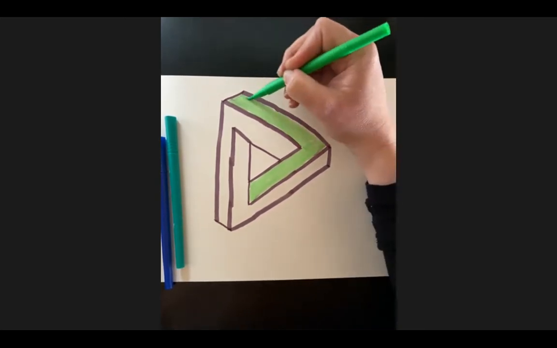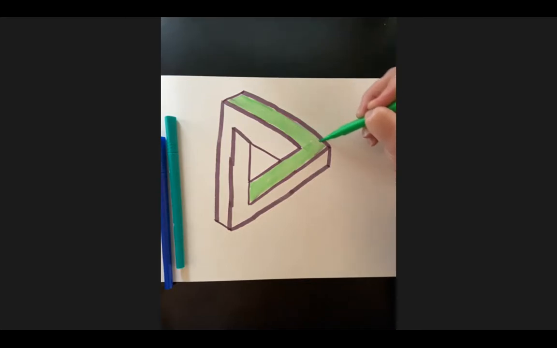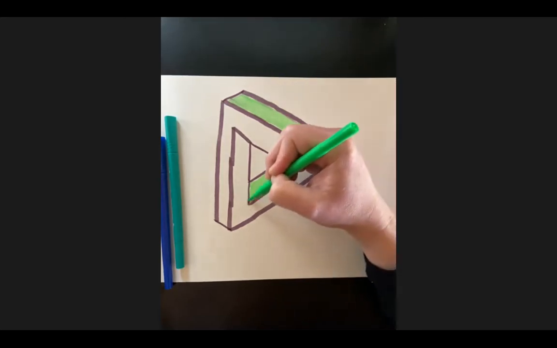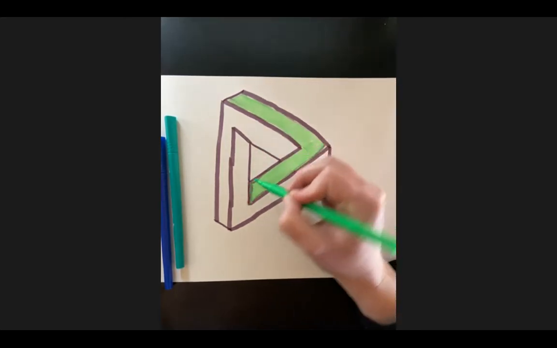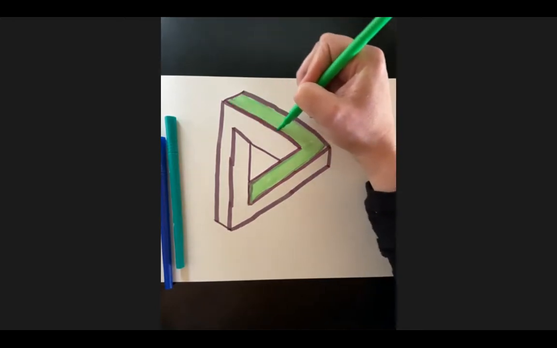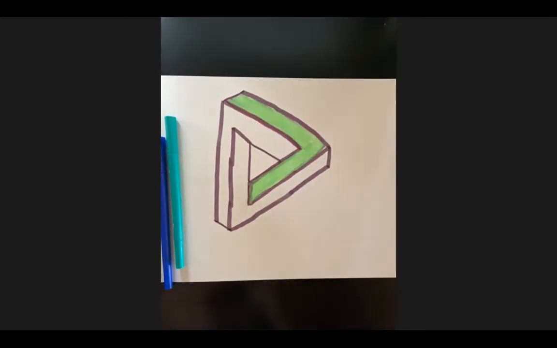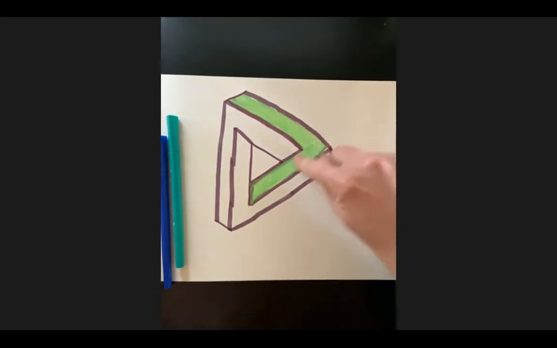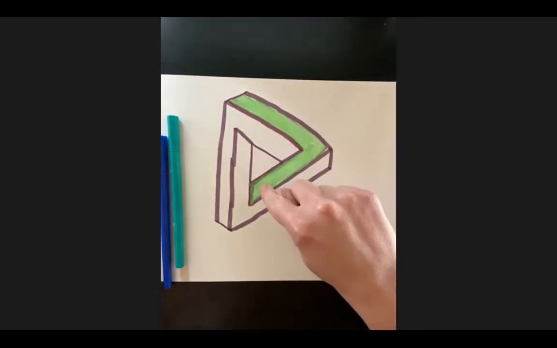Taking my time, making sure I've filled in all the spaces. Okay, so that is plane number 1 or color number 1, right?